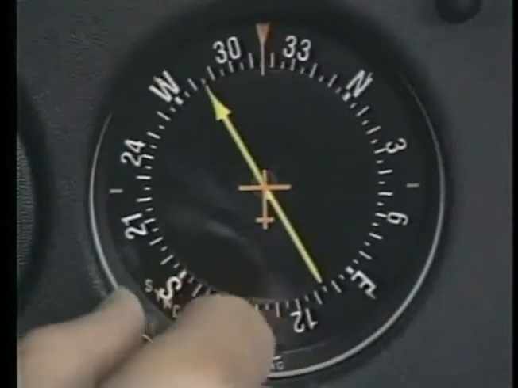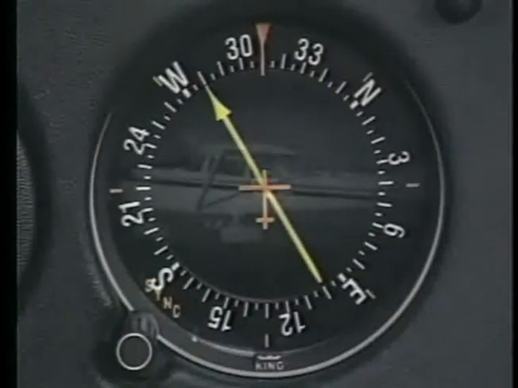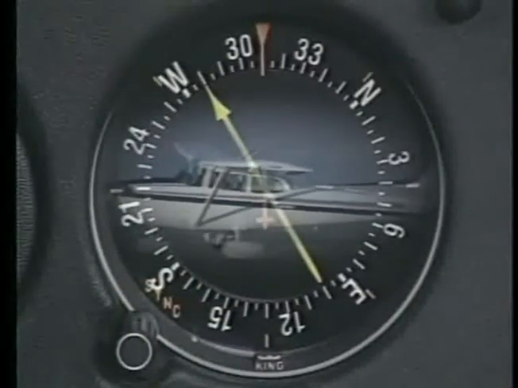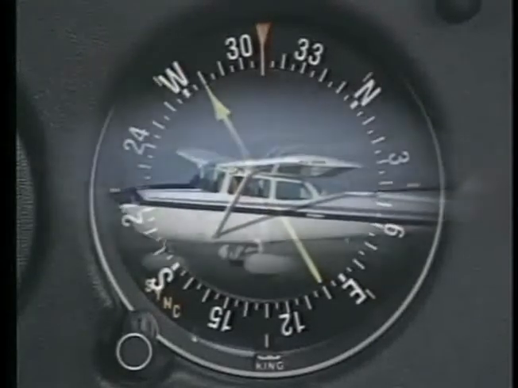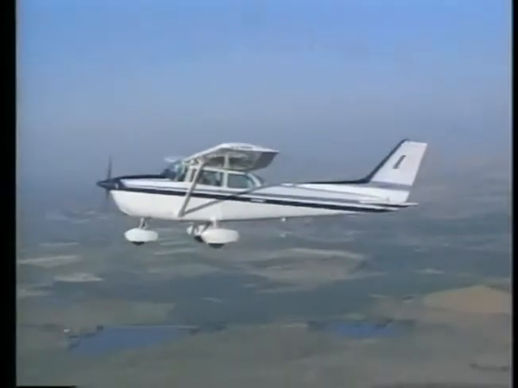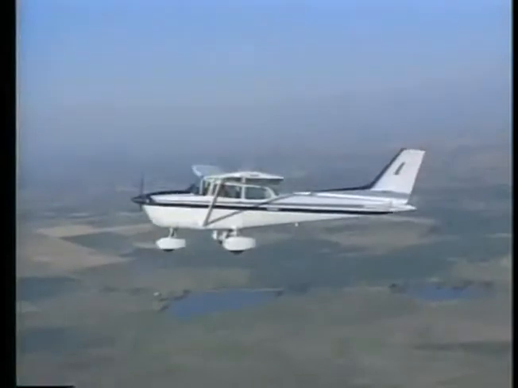ADF is just one instrument in your total navigation system. In many cases, it's possible for you to navigate using ADF alone. However, it is generally used with other instruments, such as VOR. In the next program, we will expand on the information already presented and see how it relates to advanced navigation.